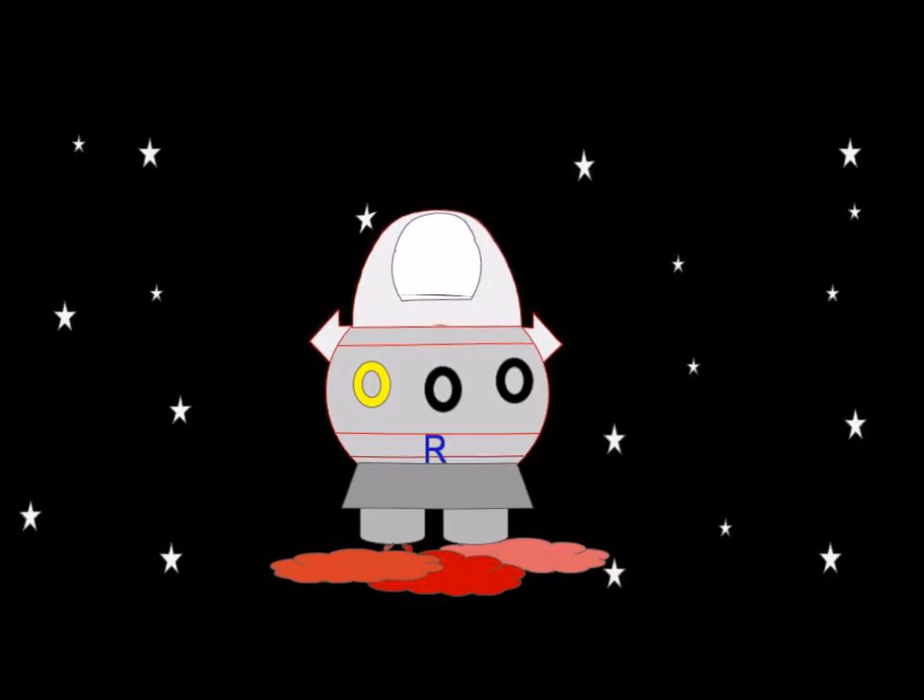Number 34. Earth receives energy from the sun through what method of heat transfer? A, conduction. B, convection. C, radiation. D, none of the above. Number 35. Which of the following best describes the primary wavelength of radiation emitted by the Earth's surface? A, longer than those emitted by the sun. B, shorter than those emitted by the sun. C, the same amount as emitted by the sun. Or D, none of the above. That is the Earth Science, questions 24 through 35.